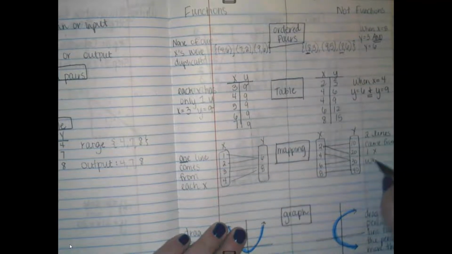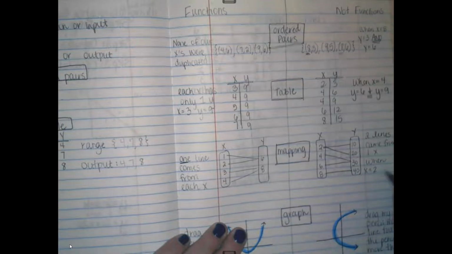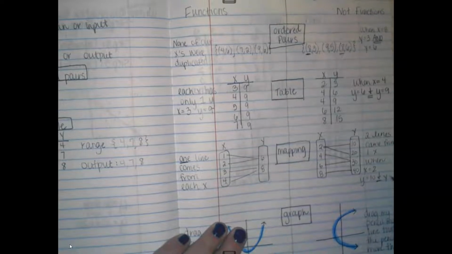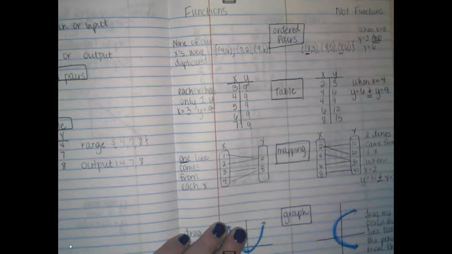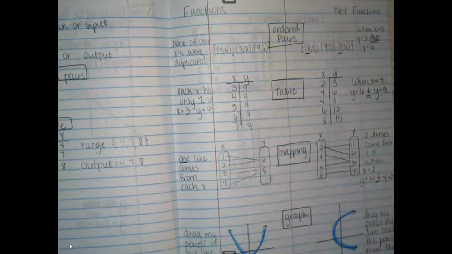When x equals 2, y equals 10, and y equals 20. Sorry. Okay? So that right there tells us the 4 different ways that we're looking at functions and whether something is not a function or is a function.